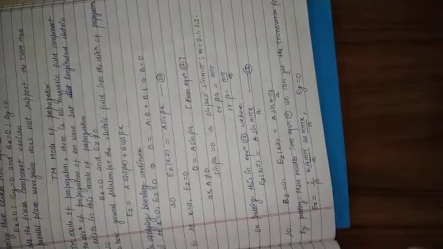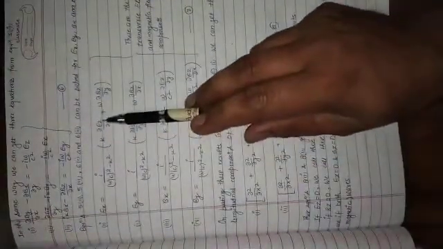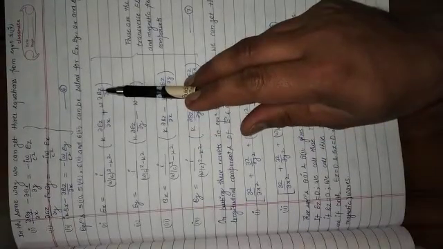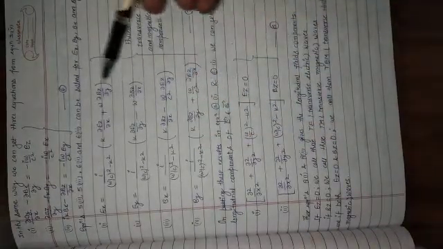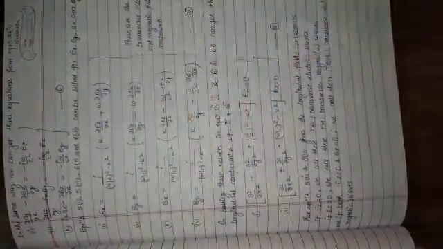And remember, once you get the longitudinal electric and magnetic fields, you can easily get the transverse electric and magnetic fields by using equation number 7. Once you get the value of Ez and the value of Bz, using these equations you can easily calculate the transverse electric and magnetic field components.